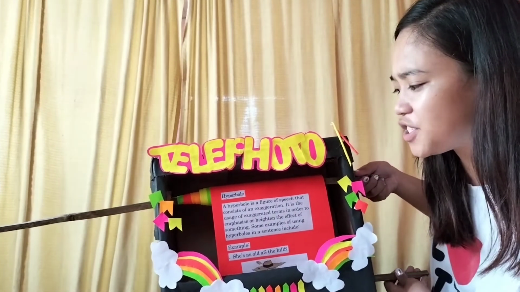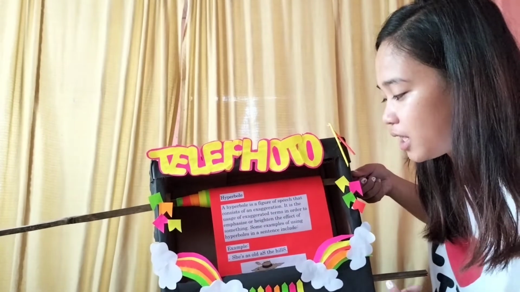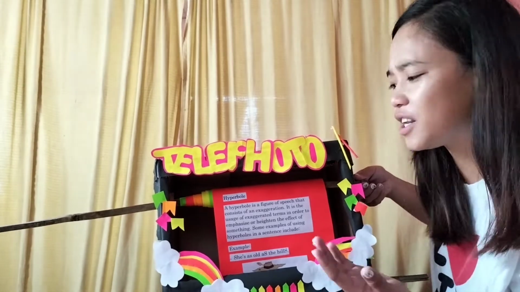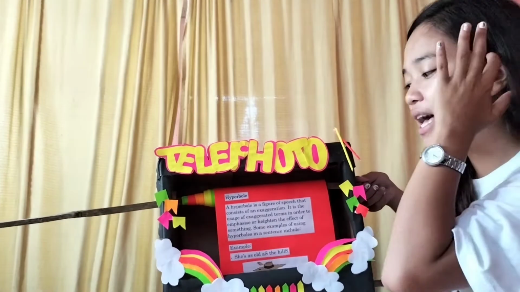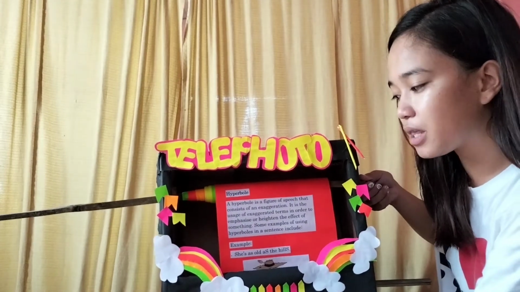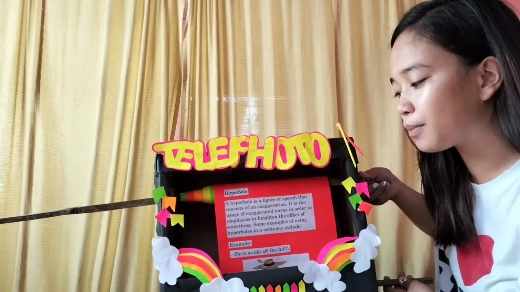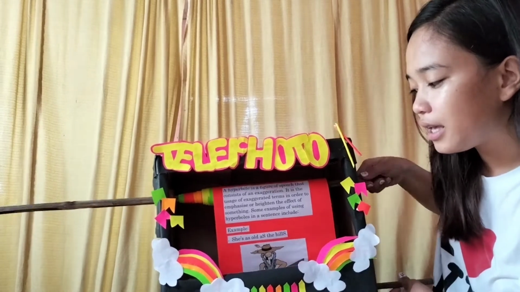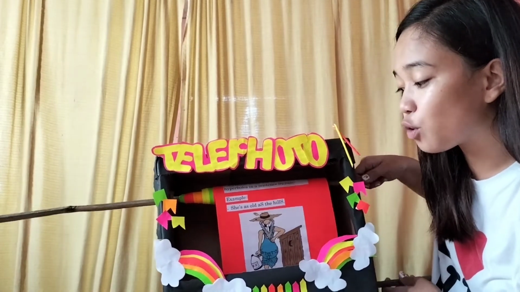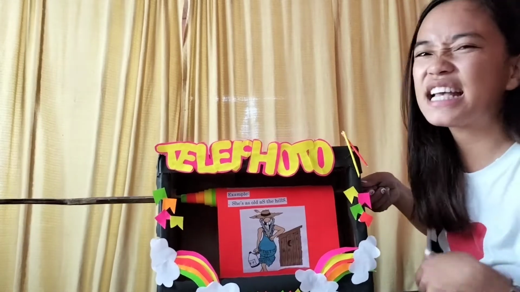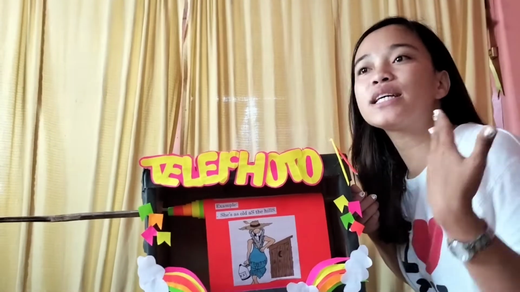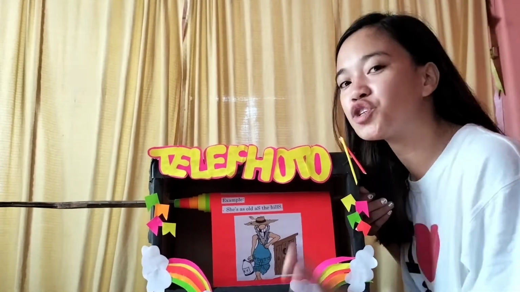Hyperbole is a figure of speech that consists of an exaggeration. It is the usage of exaggerated terms in order to emphasize or heighten the effect of something. Some examples of using hyperbole in a sentence include, he is as old as the hills. Right? It's exaggerating. For example, I told you 1,000,000 times not to touch my things.